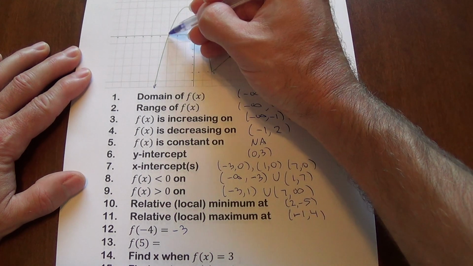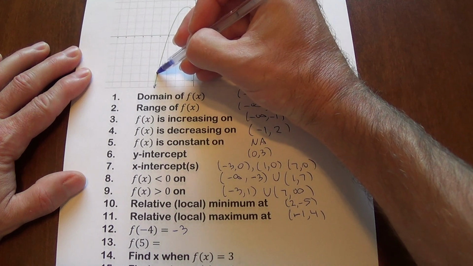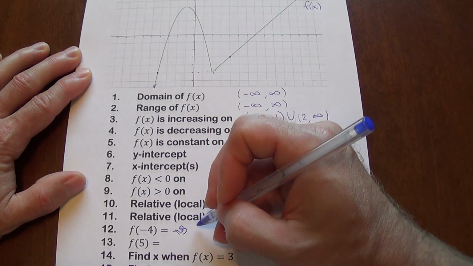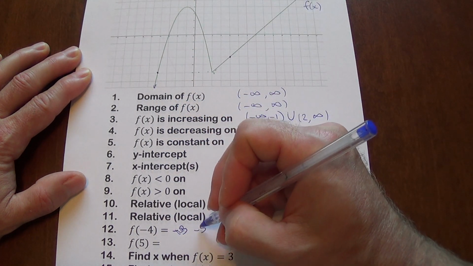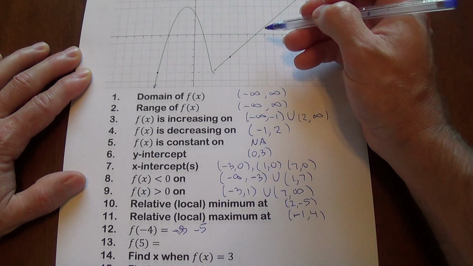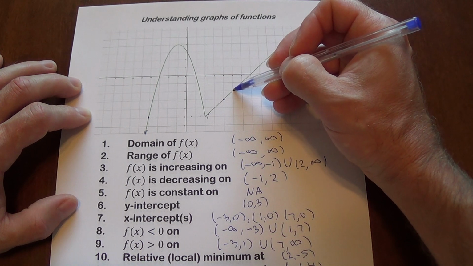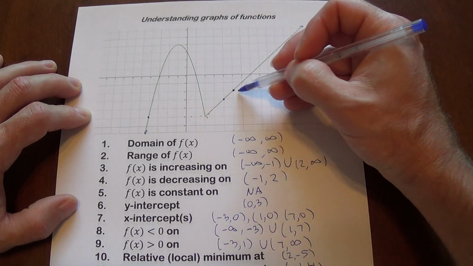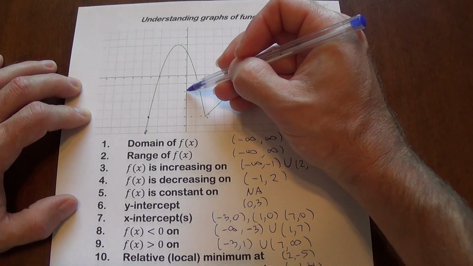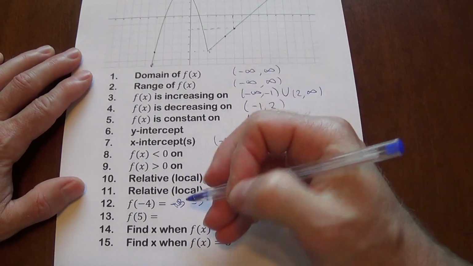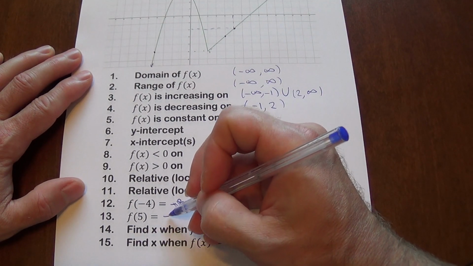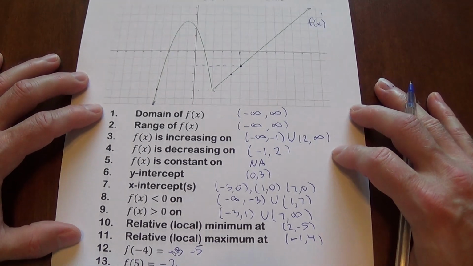So at -4, which is right there, the value is, my bad, it's actually -5. Now f of 5, so f of 5 is right there, is our point. The value is going to be -2. So these types of problems, all you do here is you evaluate the function.